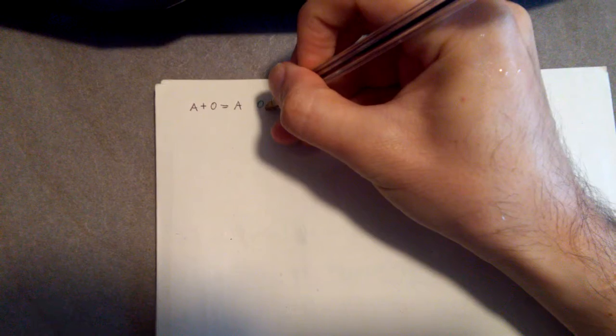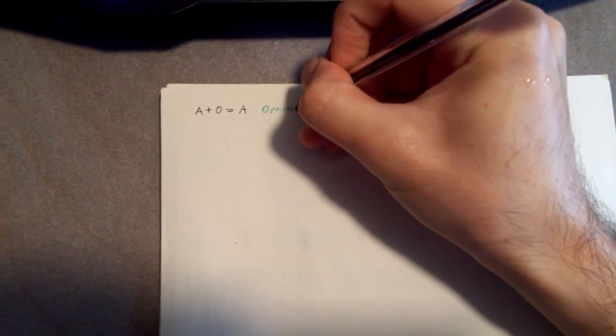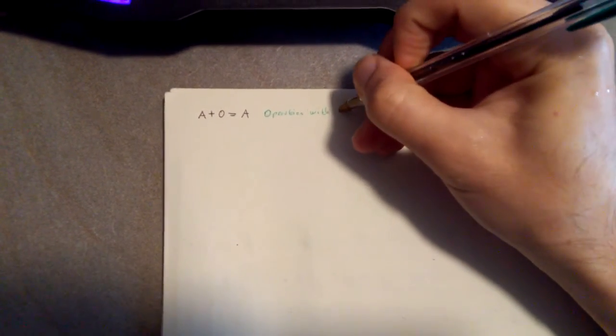So the first property I want to talk about is if I have a plus 0, this is just a. I know it may sound pretty straightforward and easy, but yeah, that's indeed the property. And this is an operation with 0 and 1.